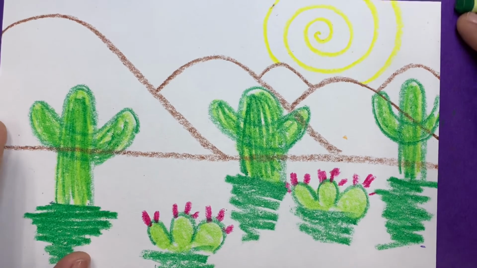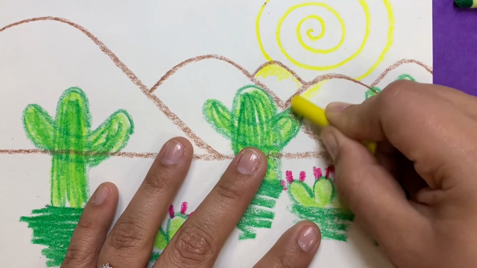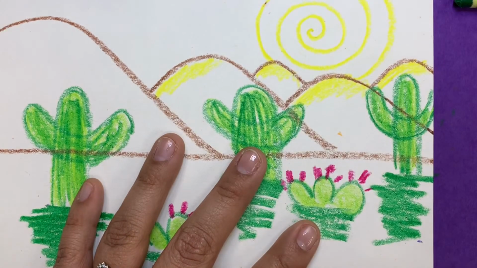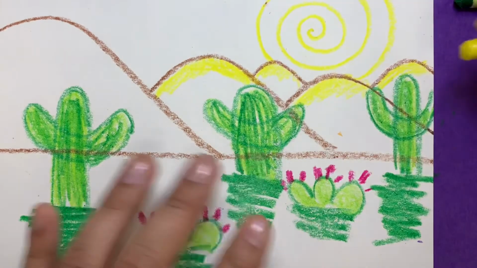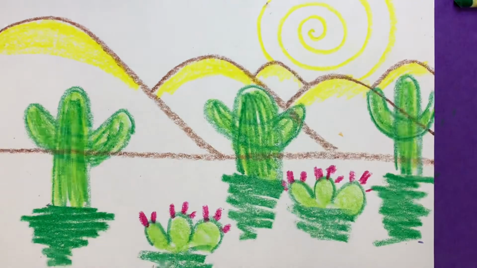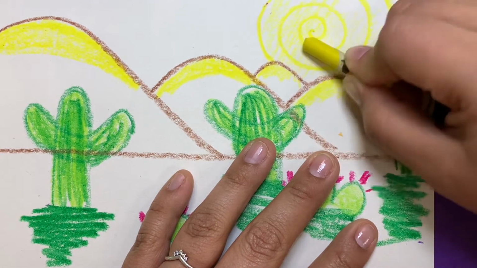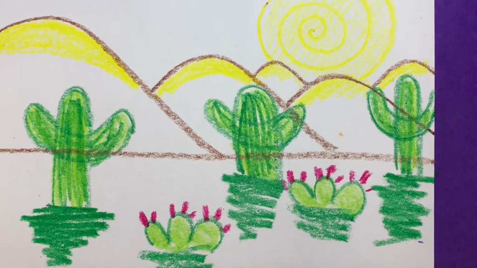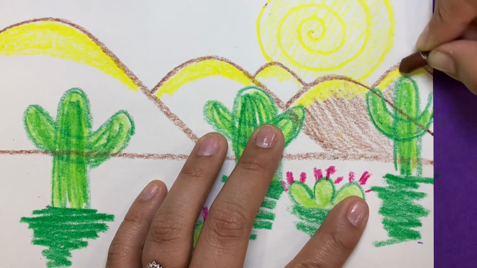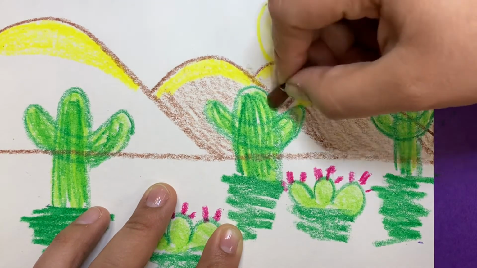After that, I'm going to start coloring in my mountains. I'm coloring the tops of them yellow since they're so close to the sun. So that's all I'm going to be doing right there. You can go lower. You can color more parts of it yellow. I just kind of do the tops. I'm going to color in my sun real fast. And then I'm going to start filling in my mountains, just filling them in with my brown.